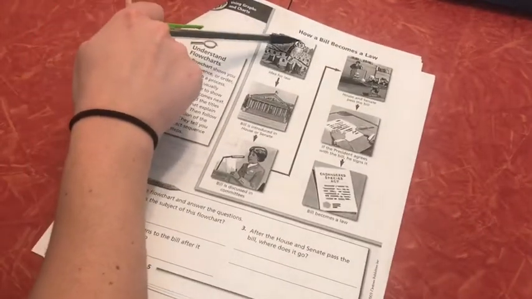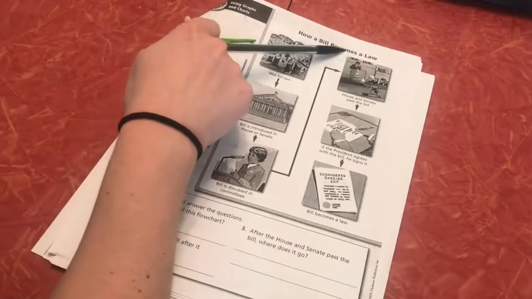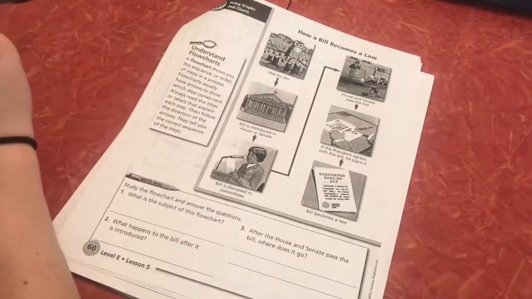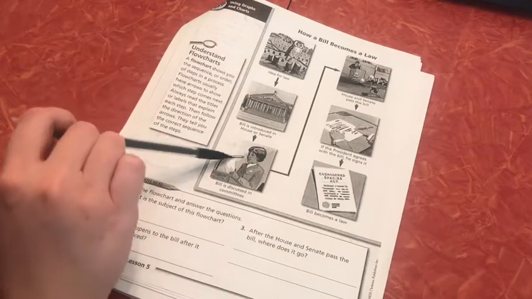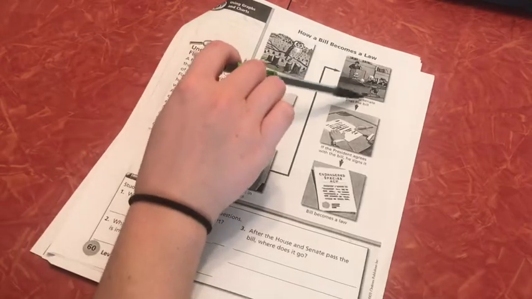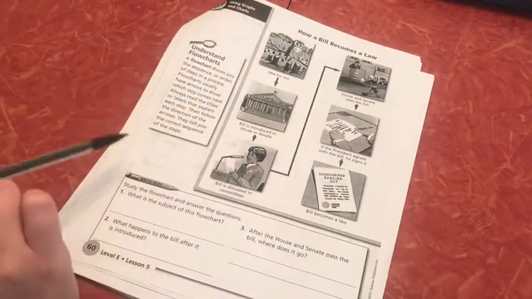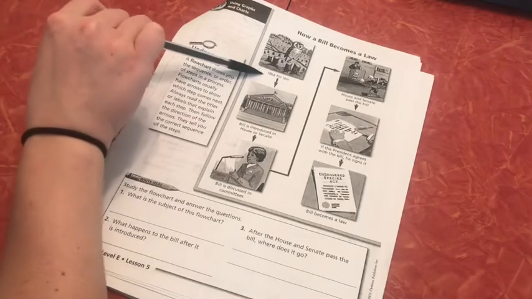So let's take a look at this. This is called How a Bill Becomes a Law. And you can see that this flowchart has arrows. The arrows tell you which step comes next. So it goes here, here, then all the way up to here, down, and down. So it says idea for law.